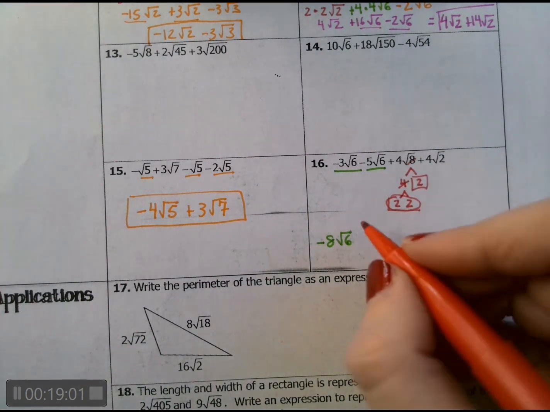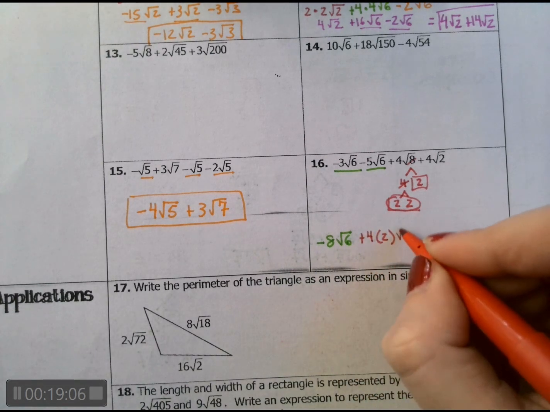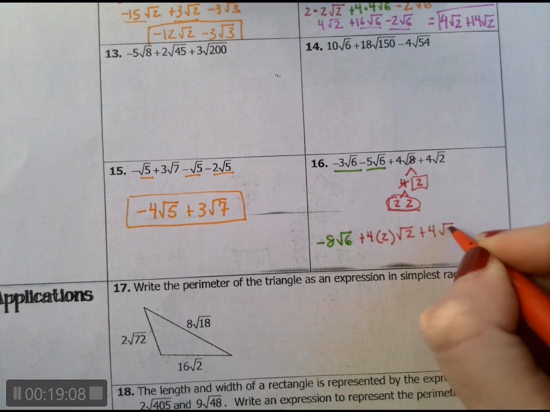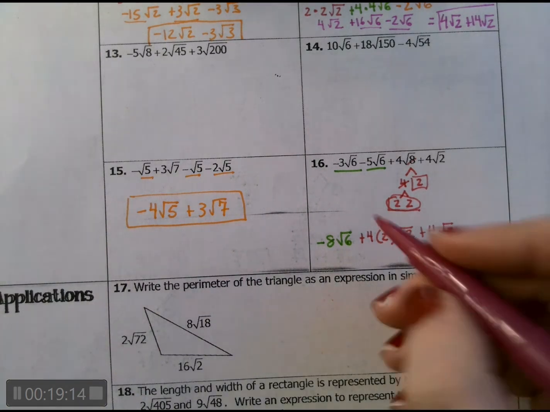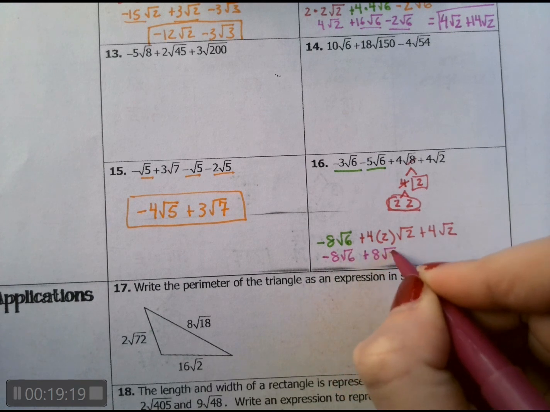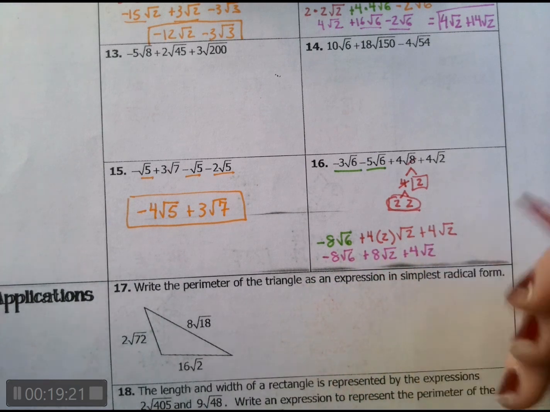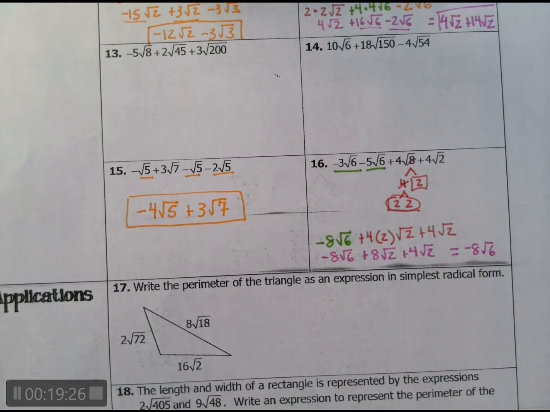Okay. So we had that original 4, and then times a pair of 2, square root 2, plus 4 square root 2. Alright, so we get negative 8 square root 6 plus 8 square root 2 plus 4 square root 2, which is going to give us negative 8 square root 6 and then plus 12 square root 2. Ta-da! And you guys have just learned to add and subtract radicals.